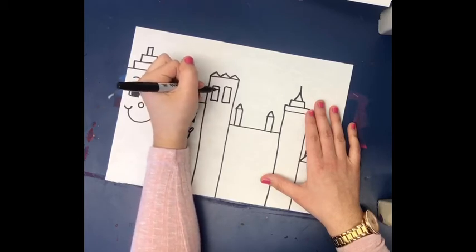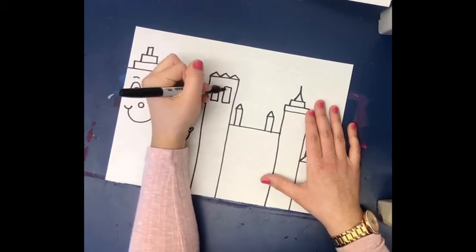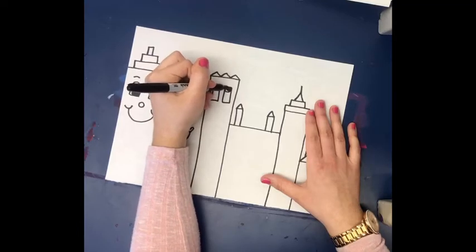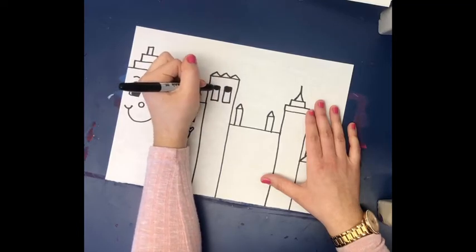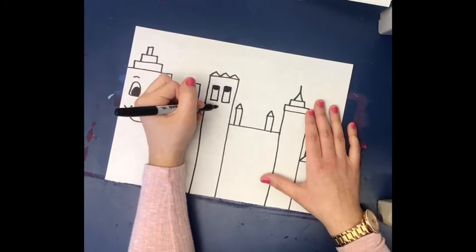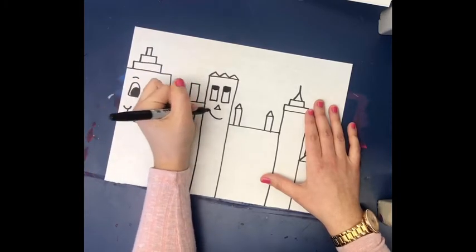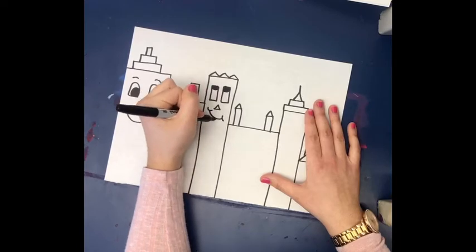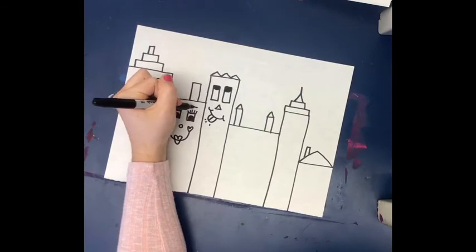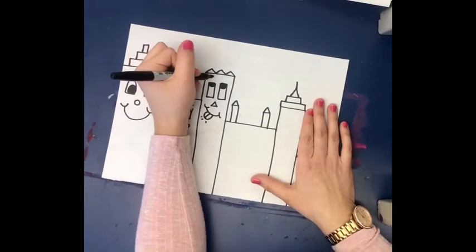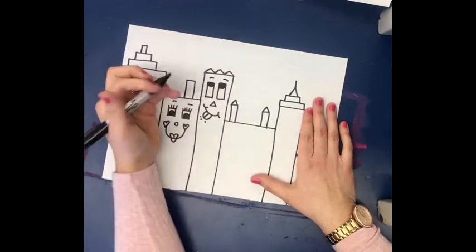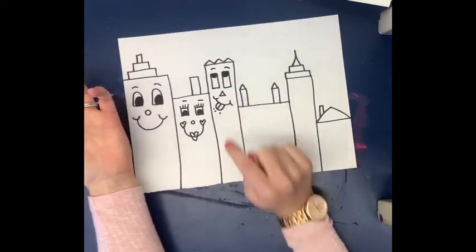Maybe I'll make them looking up. We'll do a triangle nose this time. And then I'm going to curve the mouth this way and do a little tongue sticking out. Oh, I forgot my eyebrows on this one. So these eyebrows are just simple. They're not really giving any expression away. It's more like the mouth and the eyes.